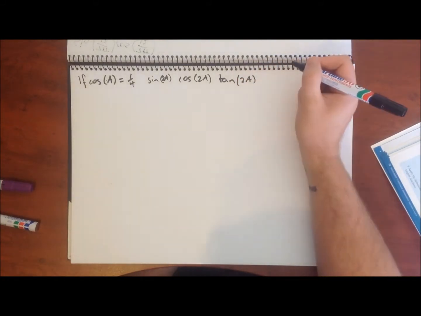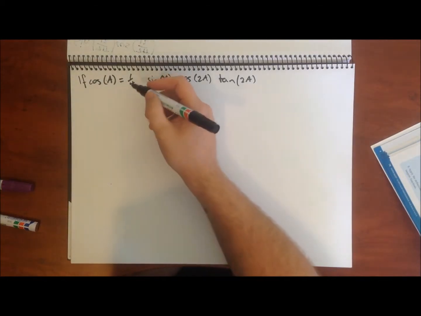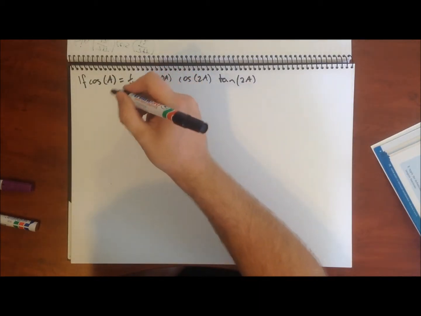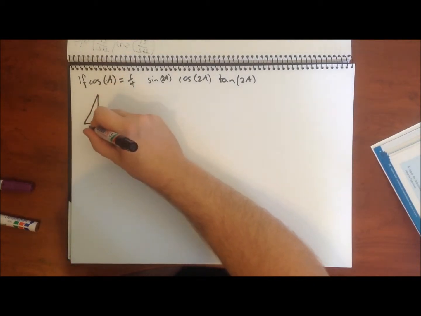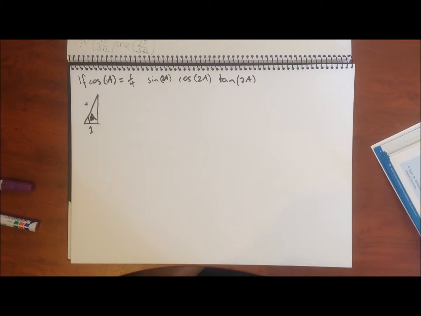Okay, so we need to actually draw a triangle here, because cos is adjacent over hypotenuse, so we have a triangle with sides 1, 4, and an unknown.